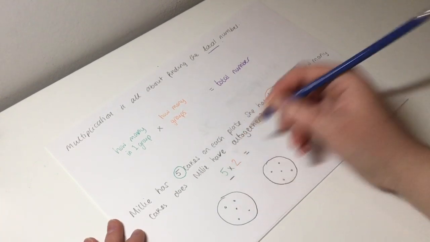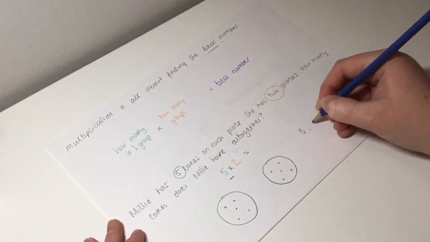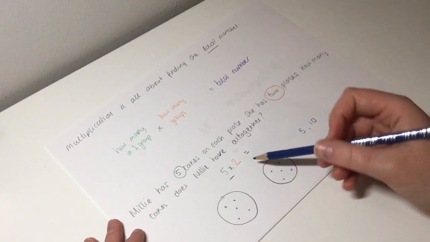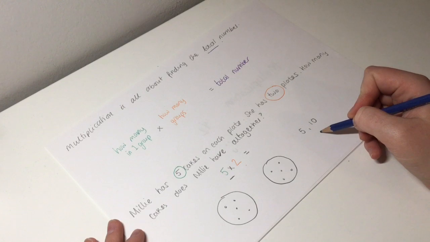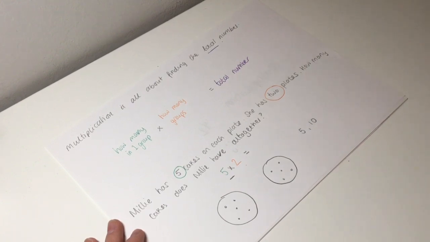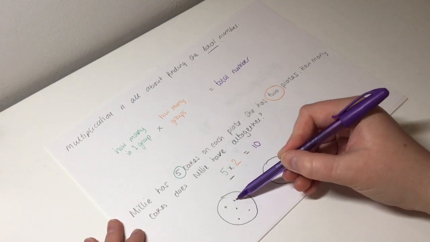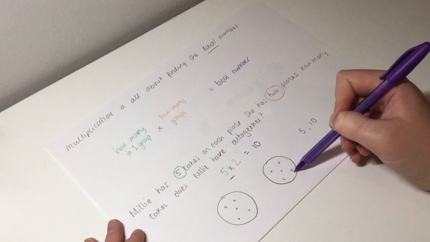The quick way to do this, without counting them, is to count in our 5s, because that's how many's in each group. So 5, and then 10. We have 2 lots of that 5. That's number 10. So we've got 10 as our answer. There we go. We can double check by just counting all the single points.